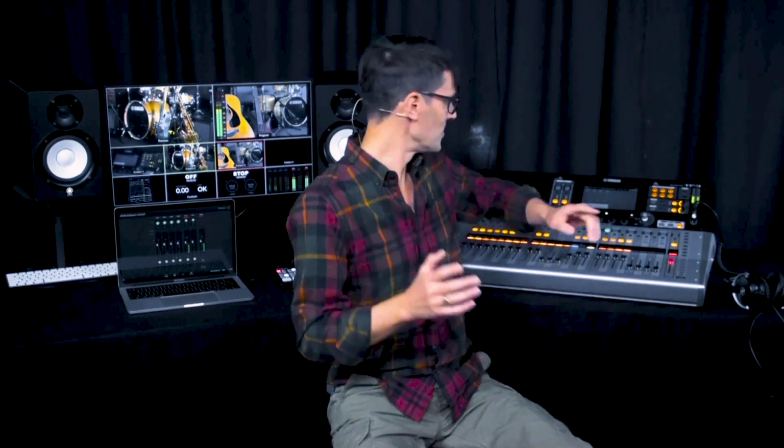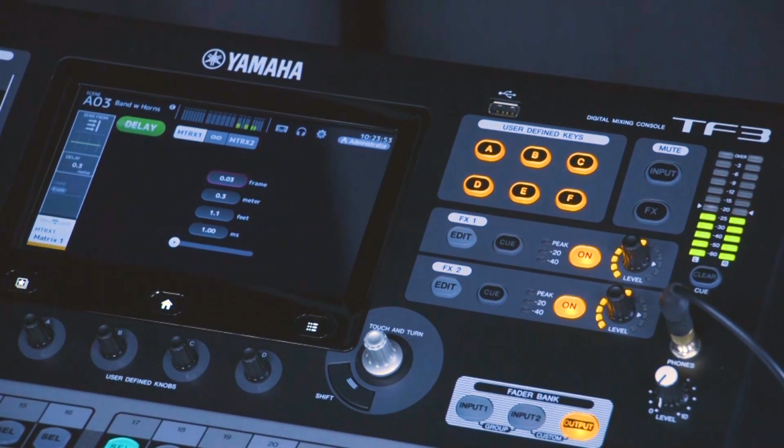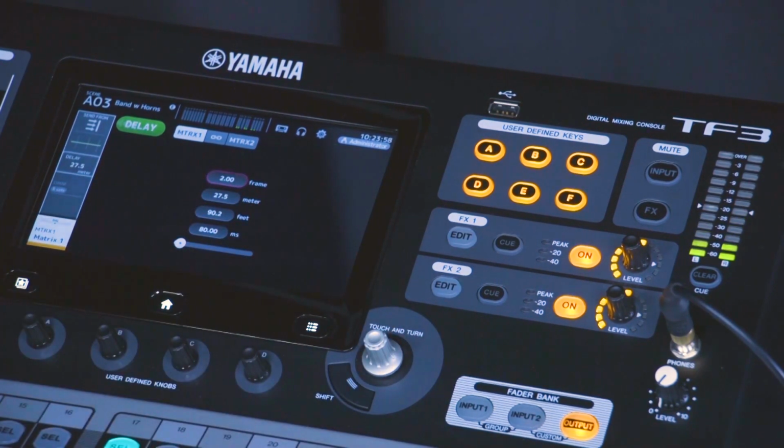Remember from a previous episode, we can send the stereo master to the matrix and then send the matrix output to the live stream instead of the stereo master. The matrix channels include a delay function, and the time can be set by number of frames.